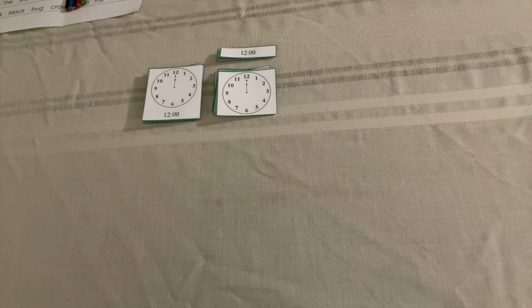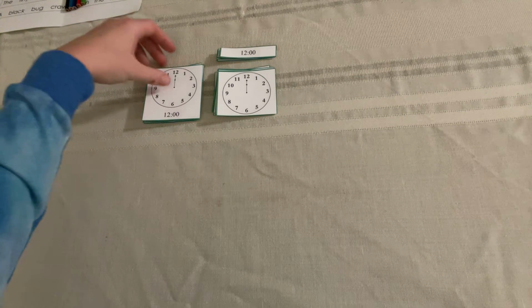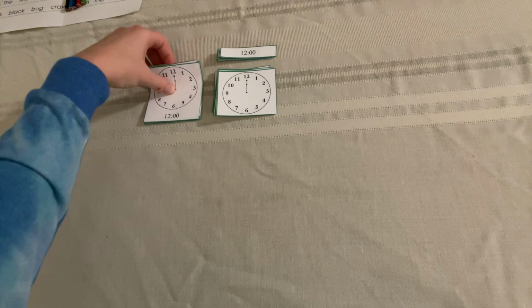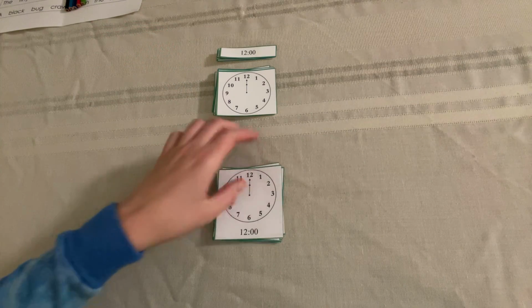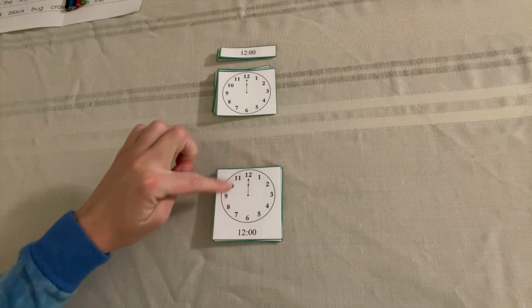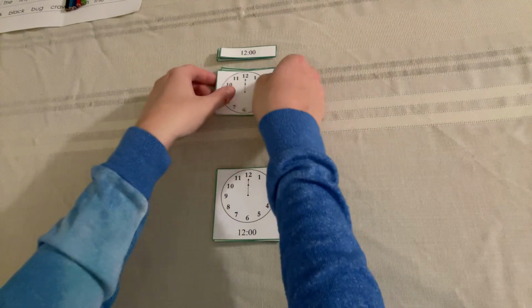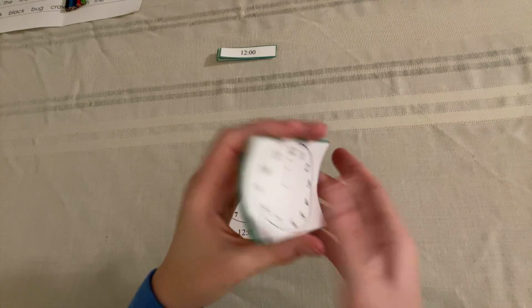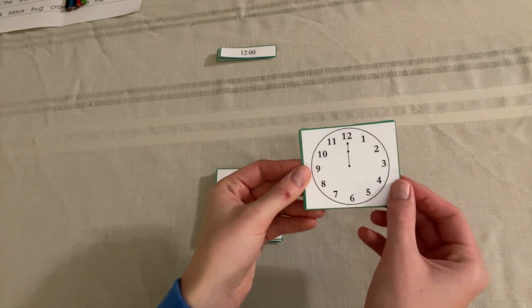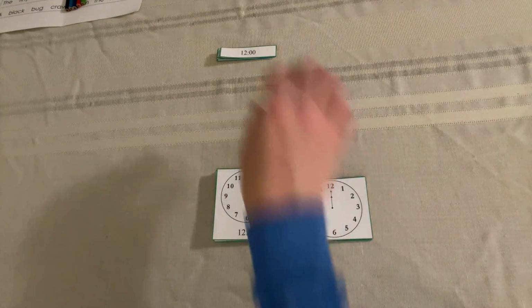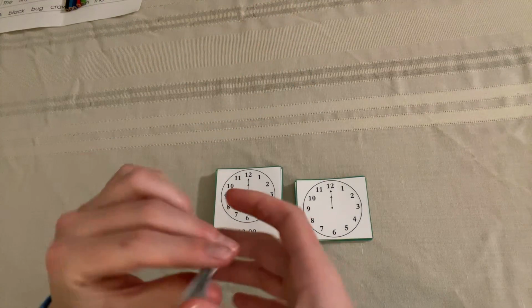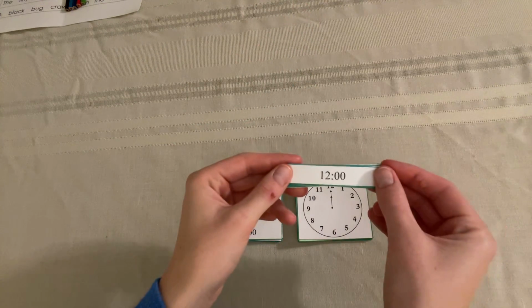This is your Friday packet. This work is on time. To prepare it, I cut the picture of the clock and time together, the pictures of the clocks that are on their own, and the time.